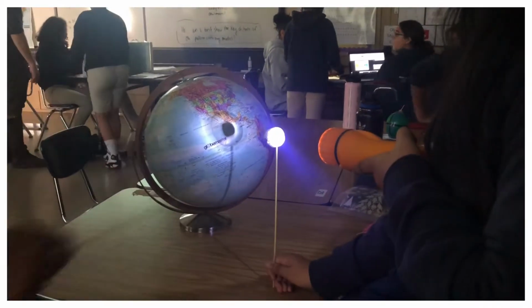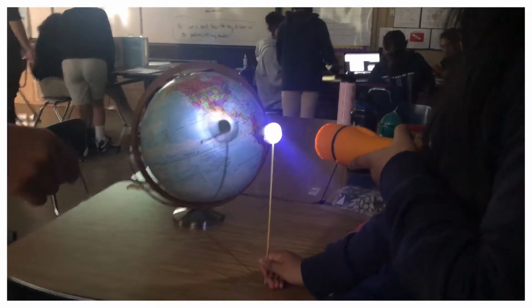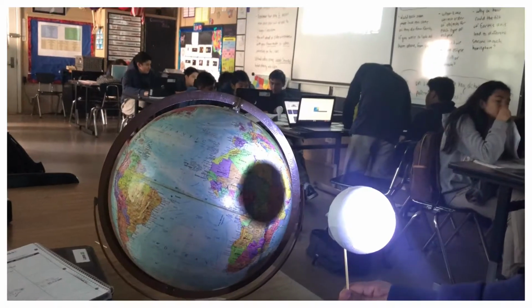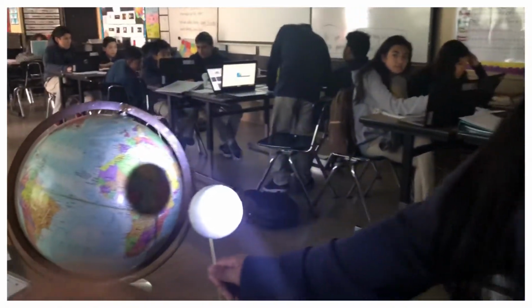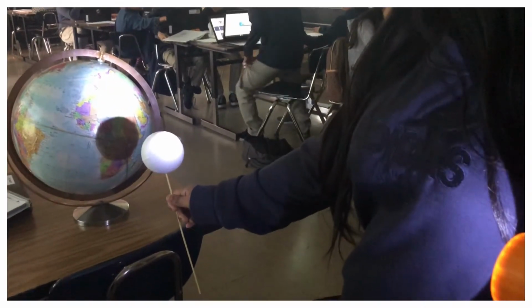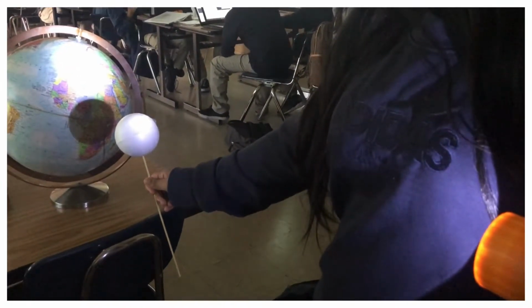There is a solar eclipse and a lunar eclipse, because solar is the sun and lunar is the moon. A solar eclipse occurs when the moon comes in between the earth and the sun, causing a shadow of the moon to fall on a certain portion of the earth.